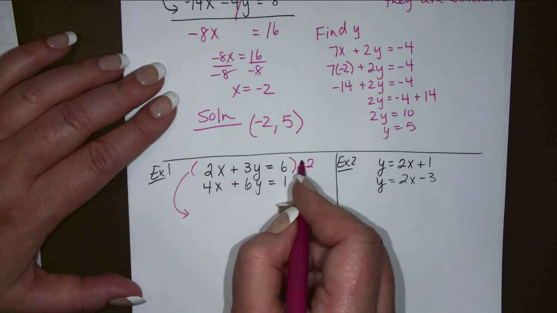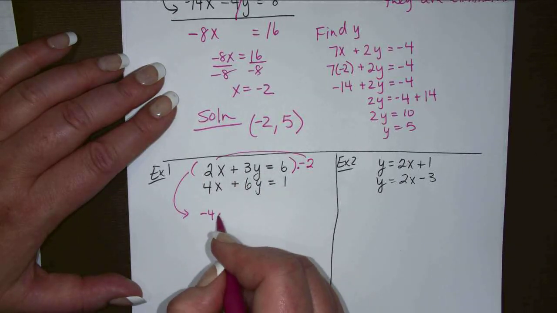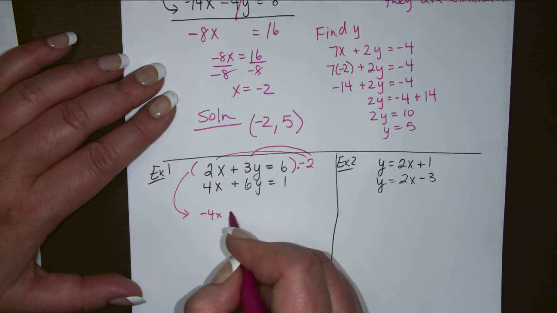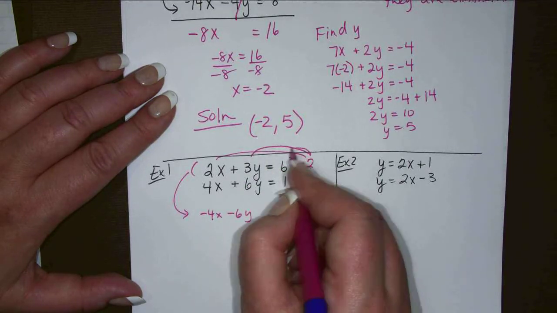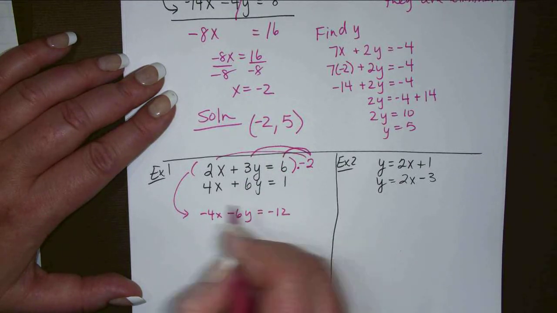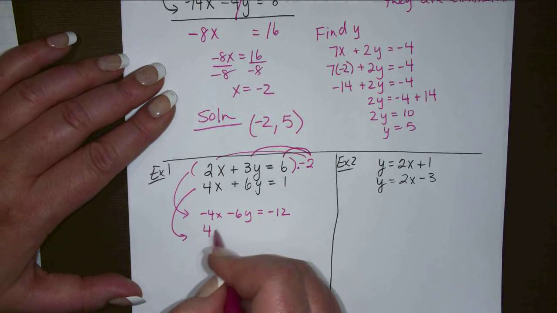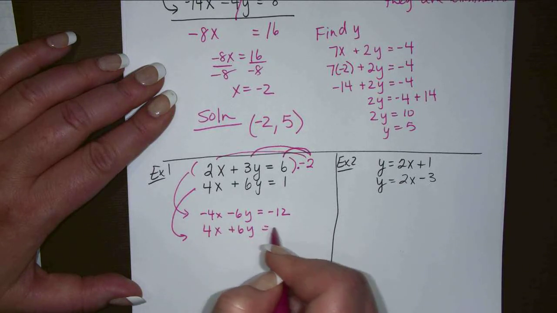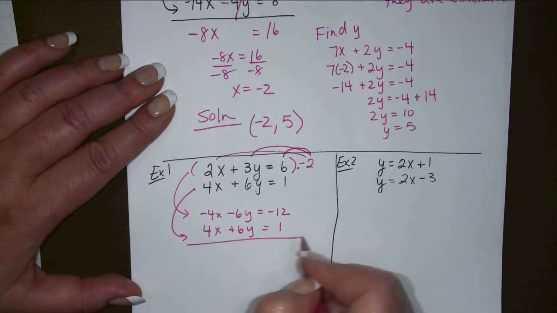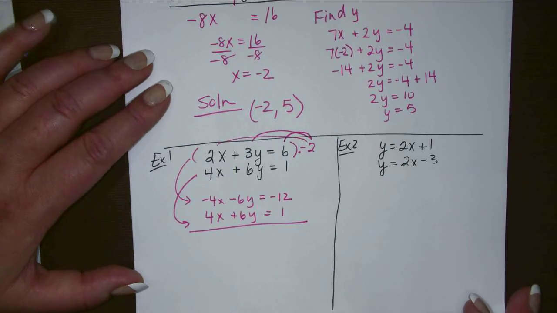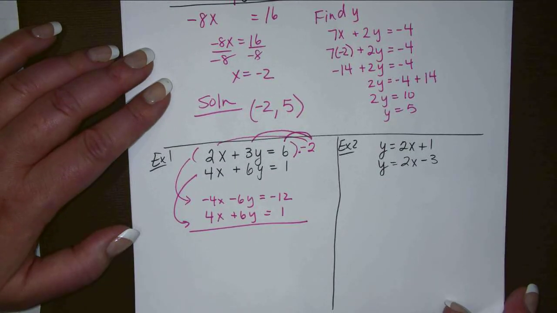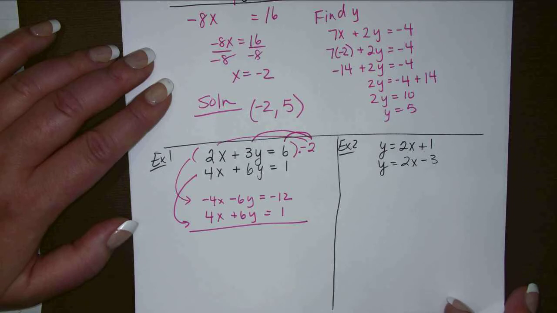So negative 4x minus 6y equals minus 12. And then our second equation, add them together. What happens? Both the x and y are eliminated.